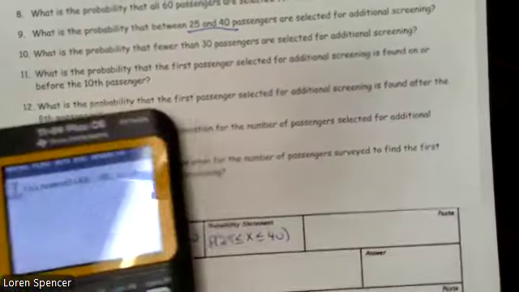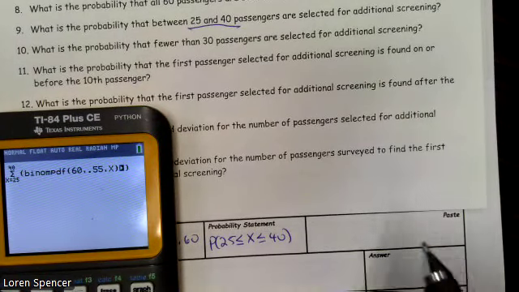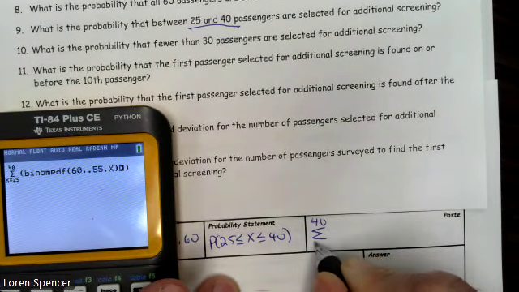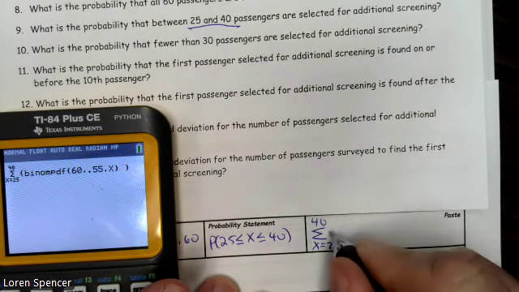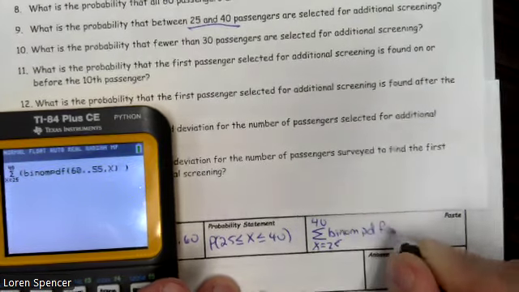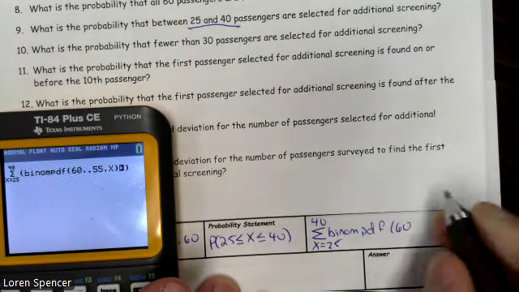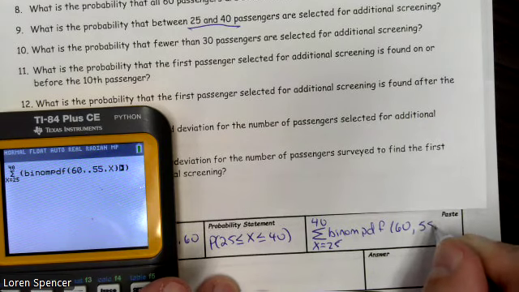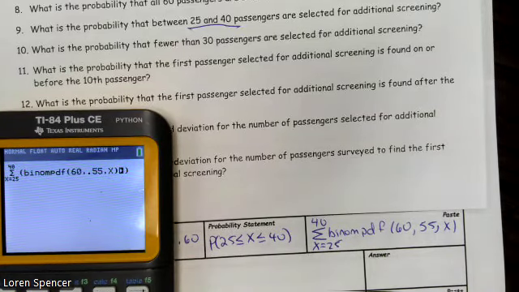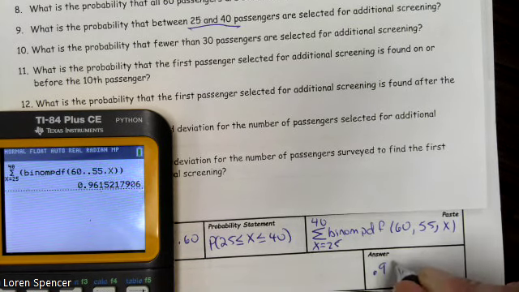So there's my work. There's my calculator input. My calculator input is 40 with the summation sign because that's my counter. X equals 25. So this tells me I'm going from 25 to 40. This is a binomPDF, 60, comma, 55, choose X. All right. Press enter. And we get 0.9615.